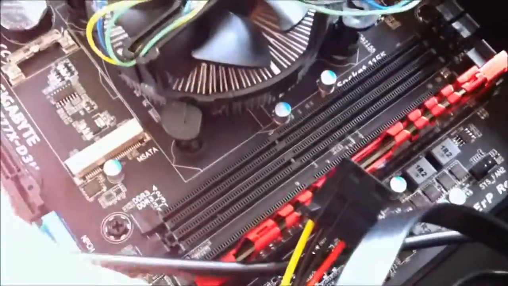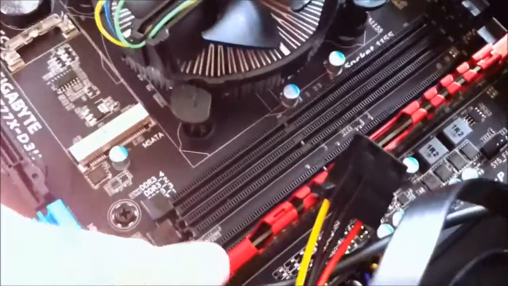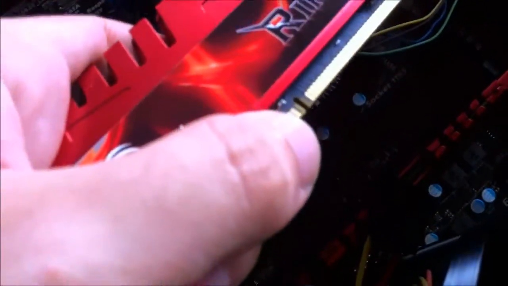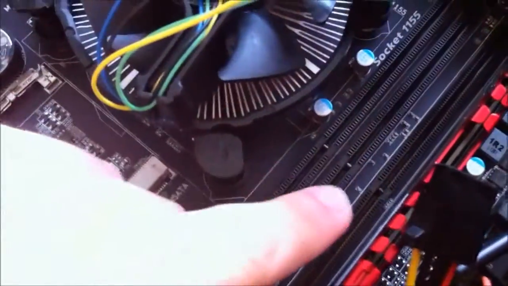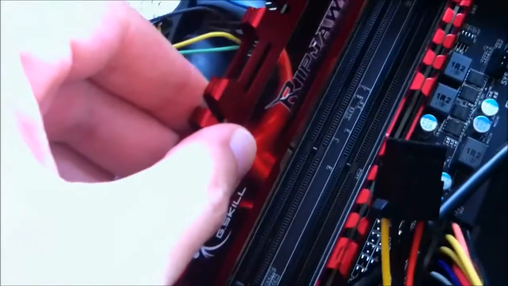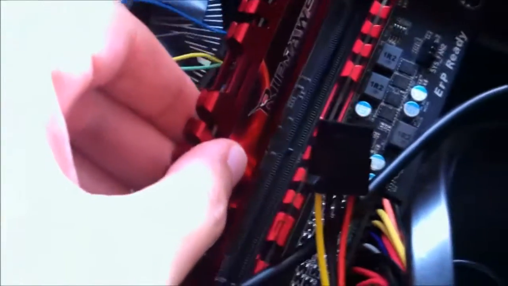Here are the slots for our memory bar. There are altogether 4 of them on board, and they are called the DIMM slots. When installing memory bars, you must be aware of the direction. See this tiny little crack here in the memory, and this same crack here on the slots? Yes, they must match perfectly. If you install the bar in the wrong direction, the memory just won't work.